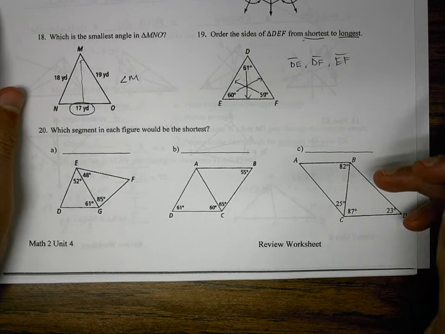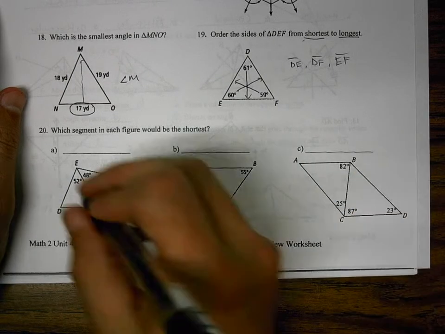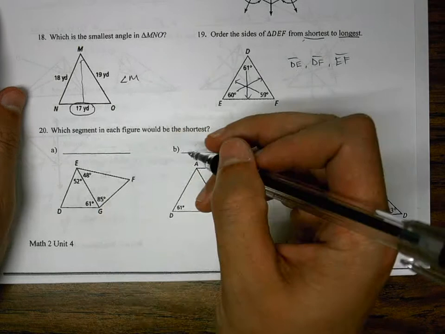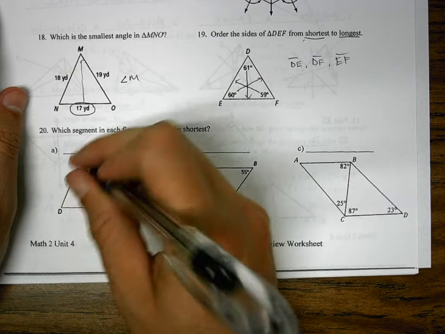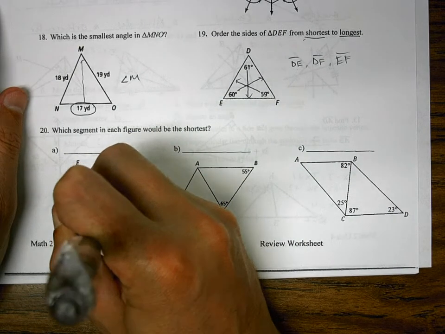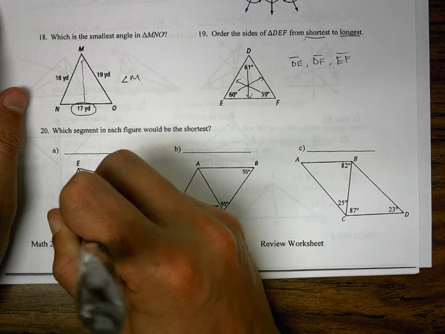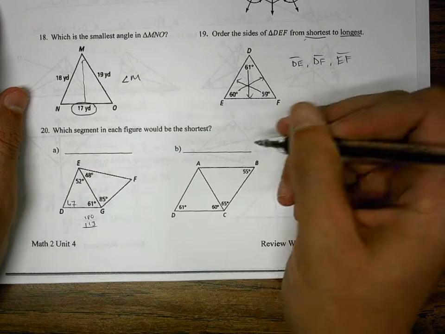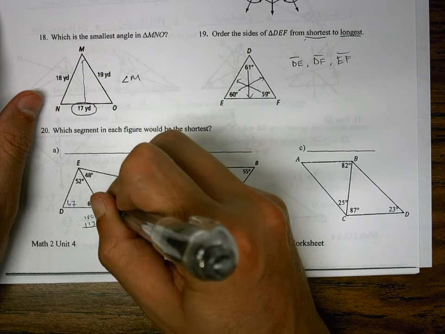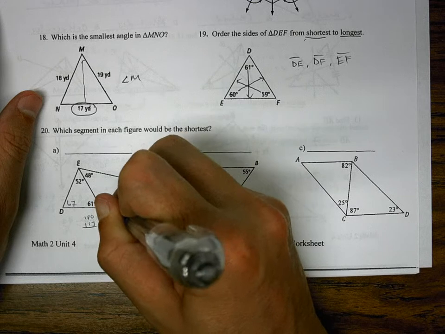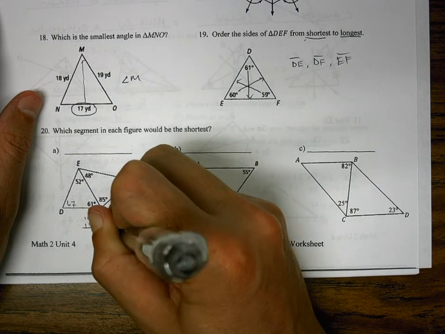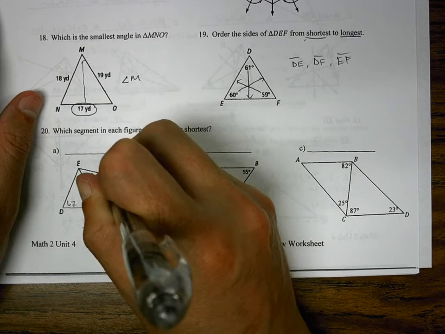Which segment in each figure would be the shortest? So we got to figure out what the missing angles are. We got 52, 61, that's 113, and 180 minus 113 is 67. Over here we got 48 plus 85, that's 133, so that makes this 47.